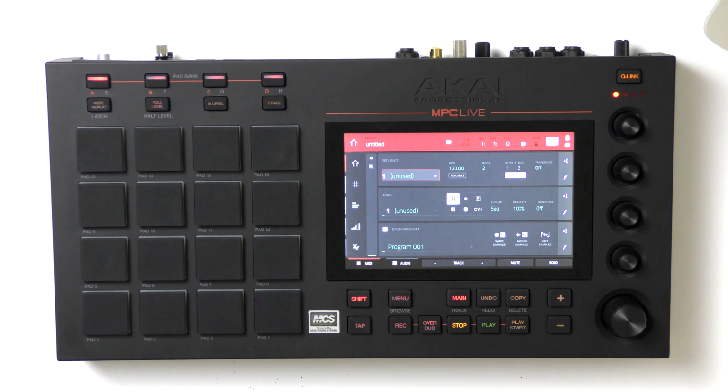What we're going to do today is show you both setups on both hardwares. MPC Live is with us today and we'll cut to the Force afterwards. But what we're going to do is show you the setup, which is identical on the computer, and then we'll show you the setup and how you can control Ableton from MPC Live and Force.